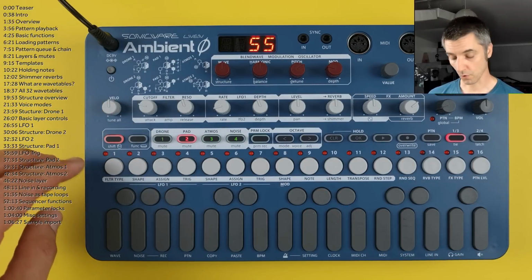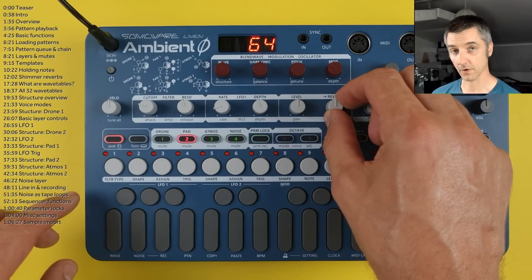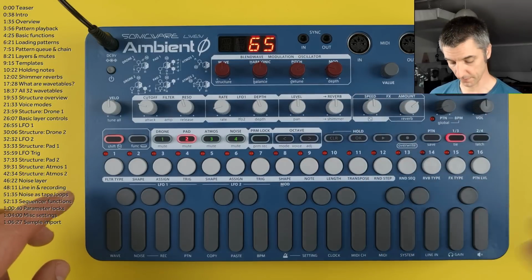If we want to add even more octaves in, we can then add some shimmer. That will produce a reverb as an octave above the sound that's being sent in.